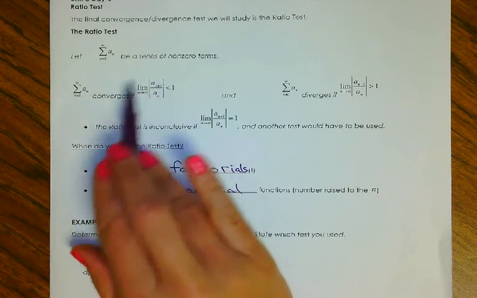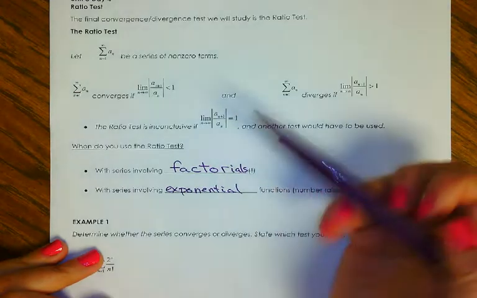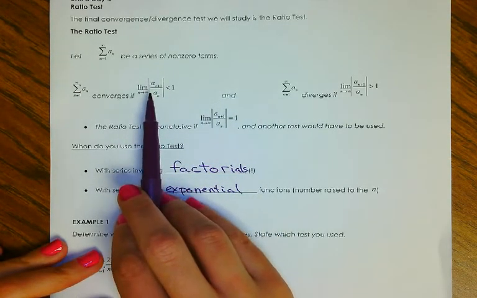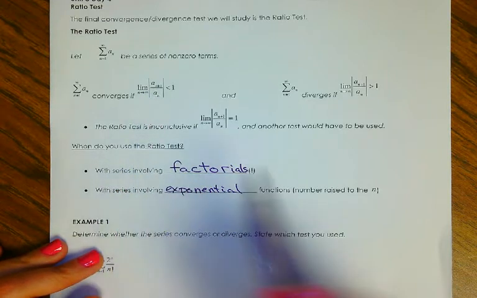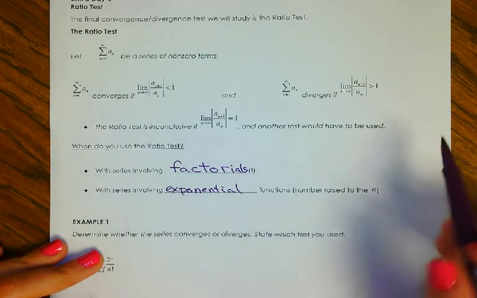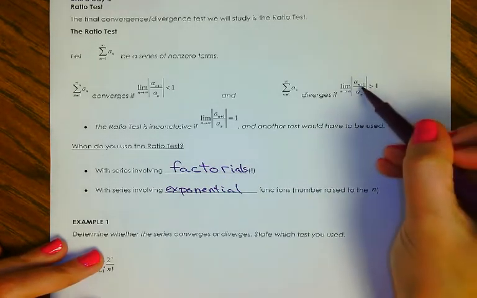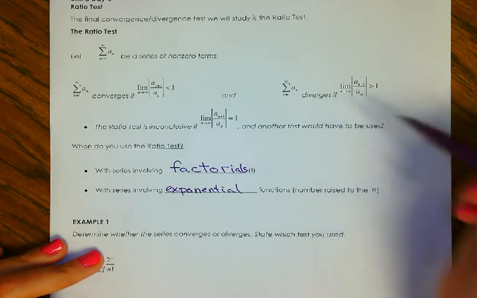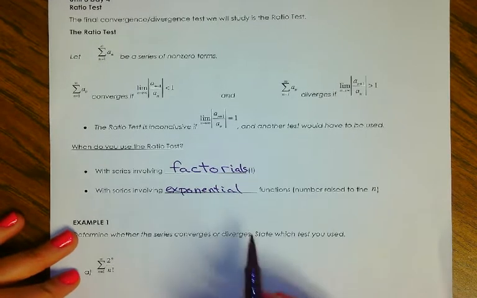So here, what really is that big old chunk? We're taking the limit as n approaches infinity, and really I want you to read that numerator as the next term, divided by the original. So basically what this means is wherever we see an n, we're going to replace it with n plus 1, divided by the original, and then we'll use some algebra there and clean them up.